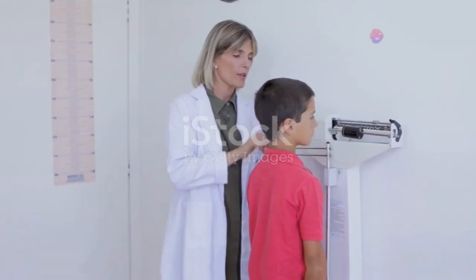Micronutrient deficiencies often have specific symptoms depending on the deficient nutrient. For instance, iron deficiency can lead to fatigue, pale skin, and shortness of breath, while vitamin A deficiency can cause night blindness and dry skin.